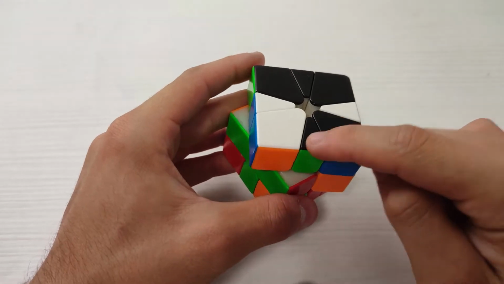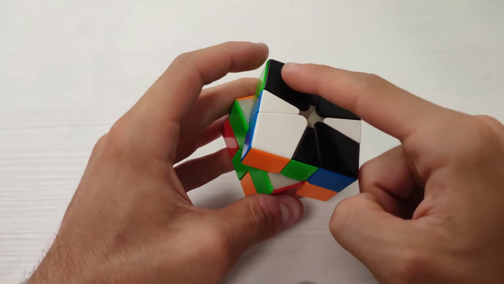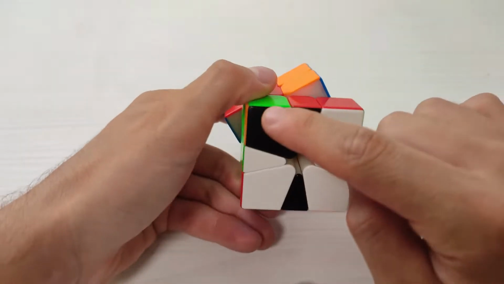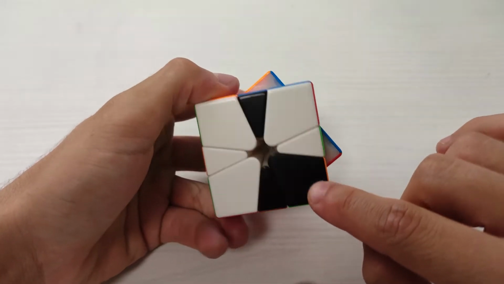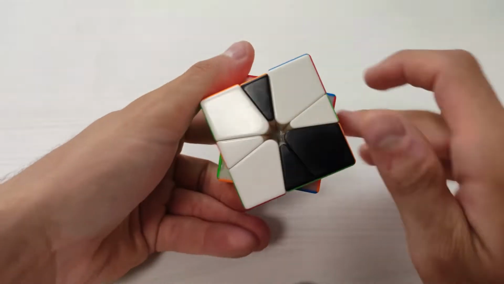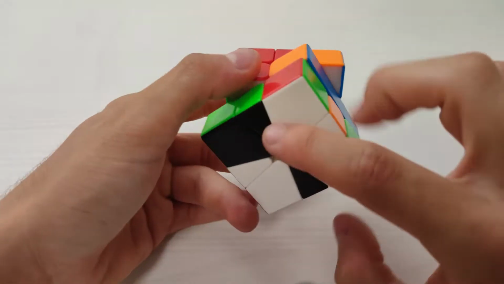If you have the edge and this corner right here kind of forming an F12 pair, you can just pair the corners together, U, and then do an M2. Or if you find it in the back, you can also do M2 to create this small block and then just finish the block in the front.